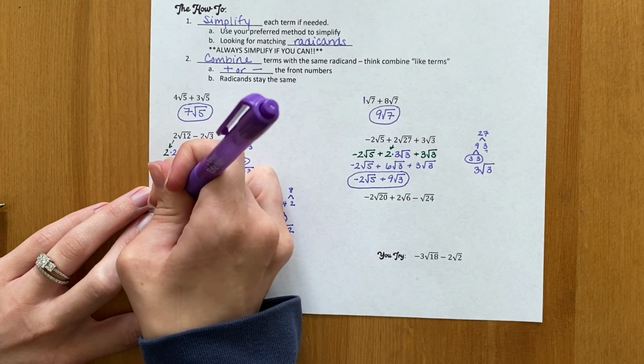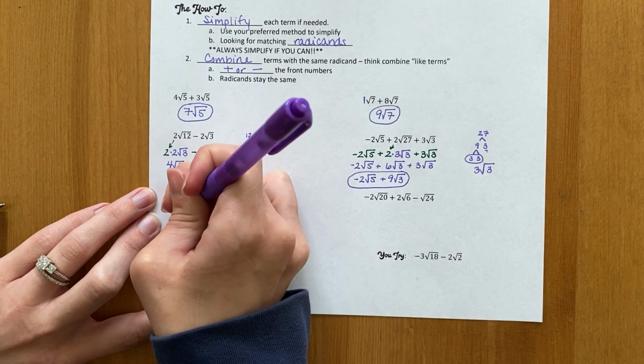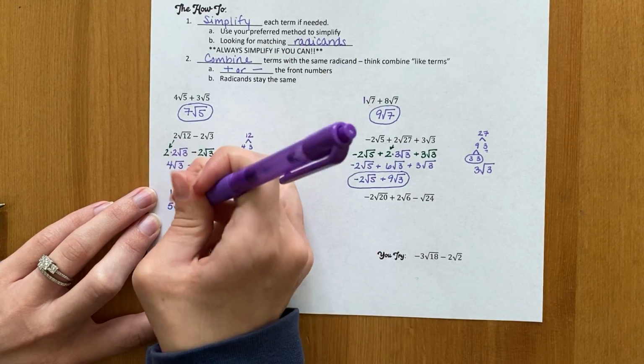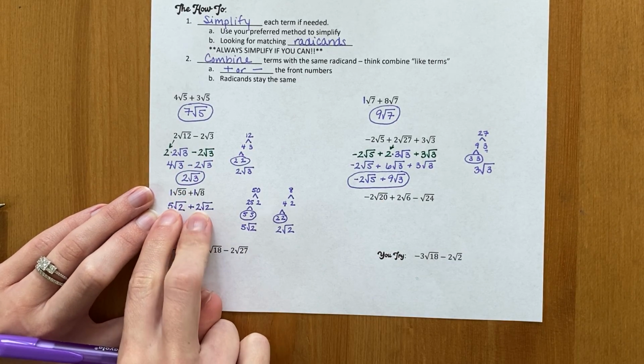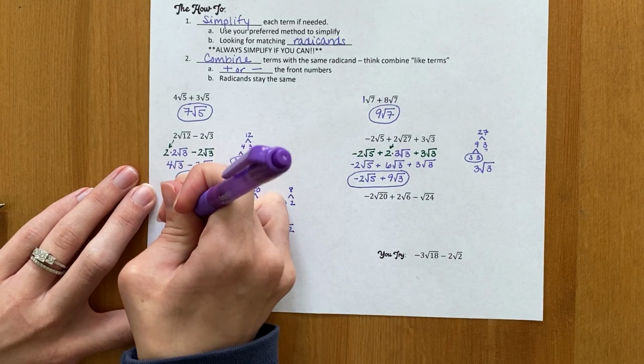But we have 5 square roots of 2. We'll keep that same sign. This is positive, so we have 2 square roots of 2 over here. And since these match, I can add these front numbers. 5 plus 2 will make 7.